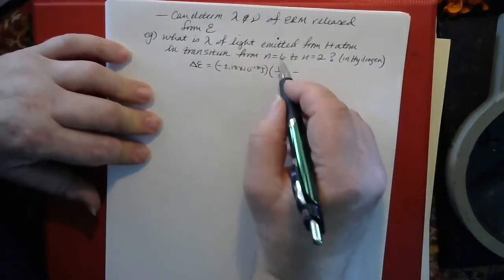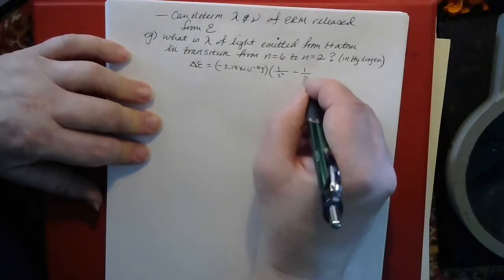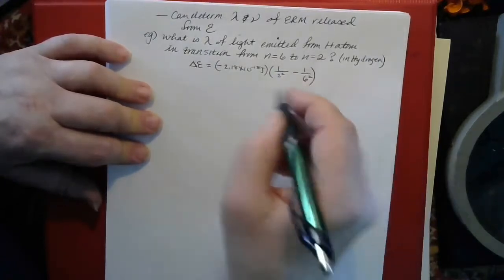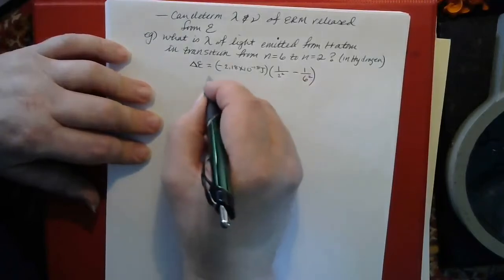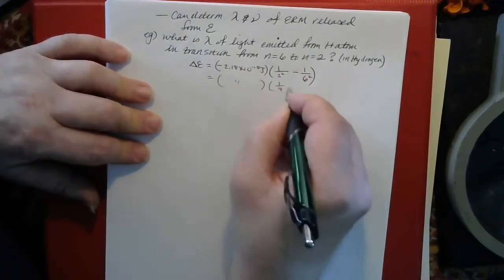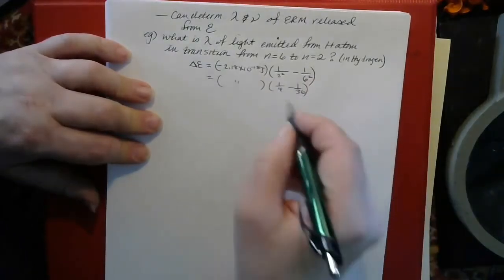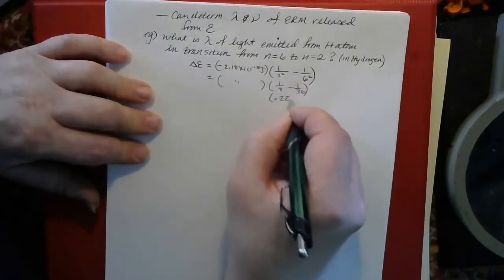N initial would be where it started from, which is 6 in this case. So it's 1 over 6 squared. And of course, that's going to be the constant times 1/4 minus 1/36. You can do this on your calculator, and you find out that it's 0.2222.